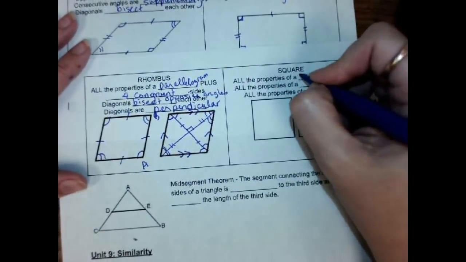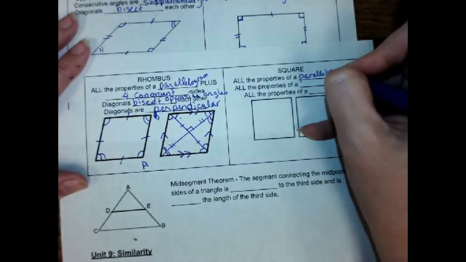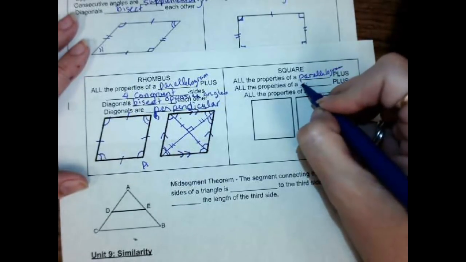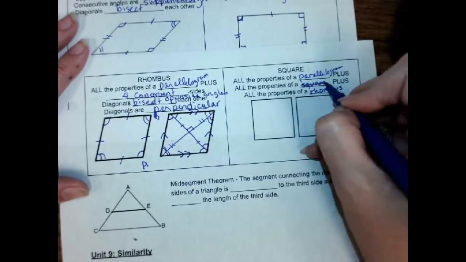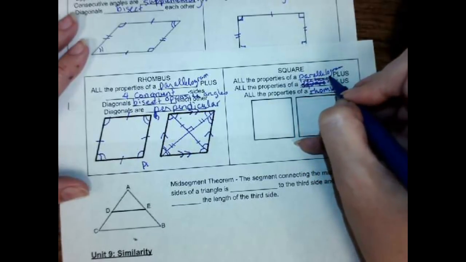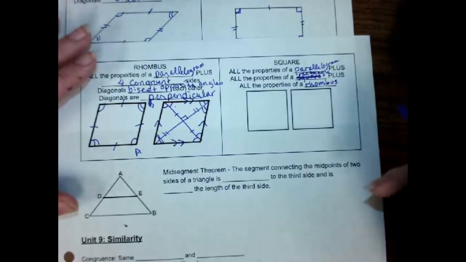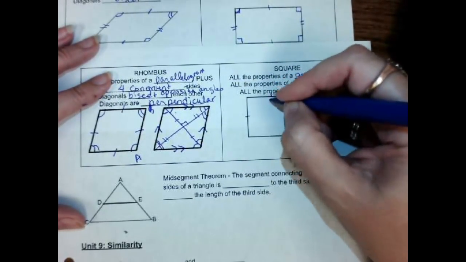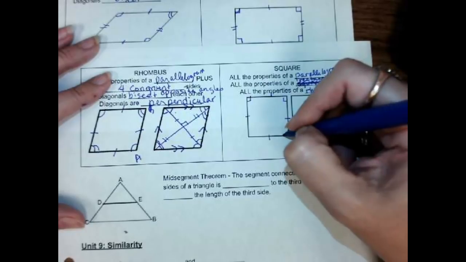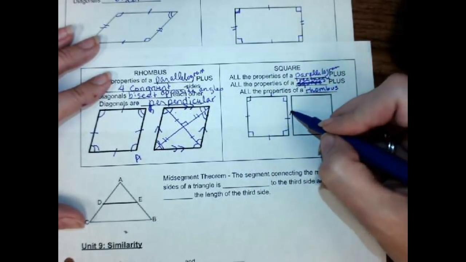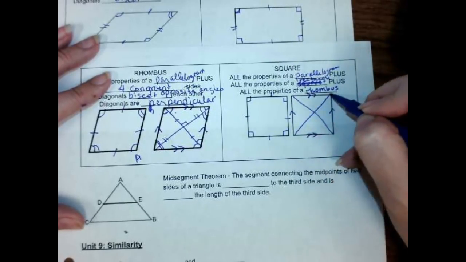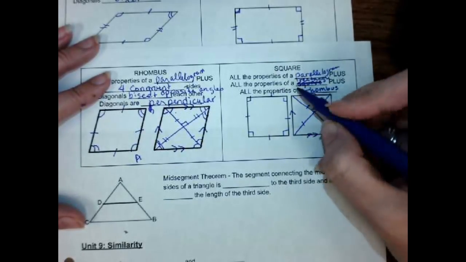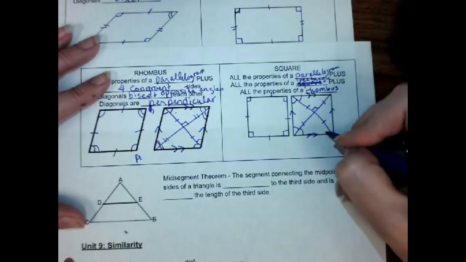And finally, a square has all the properties of all three of those kinds, because it's a parallelogram, it's a rectangle, and it's a rhombus. So, all 4 sides are equal. All 4 angles are right angles. All 4 opposite sides are parallel. Diagonals are congruent, and they bisect each other. They're perpendicular to each other, and they cut all these angles into equal pieces.